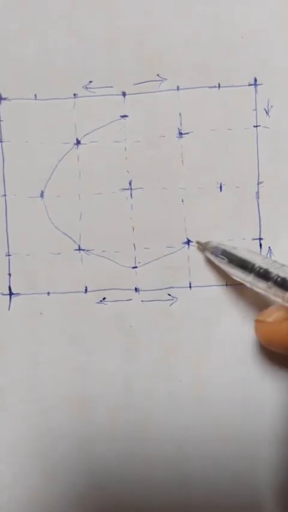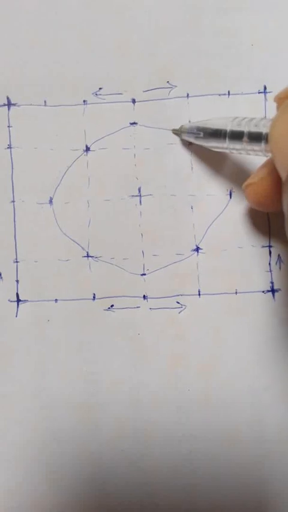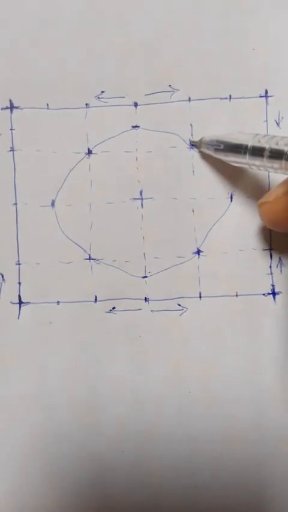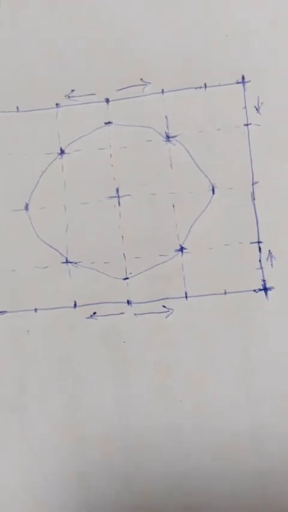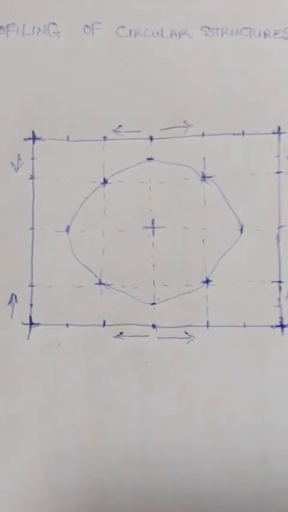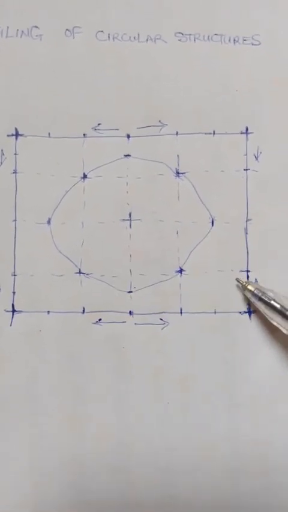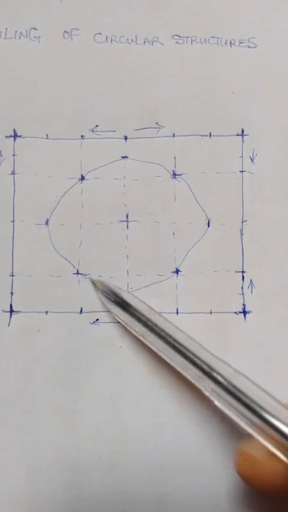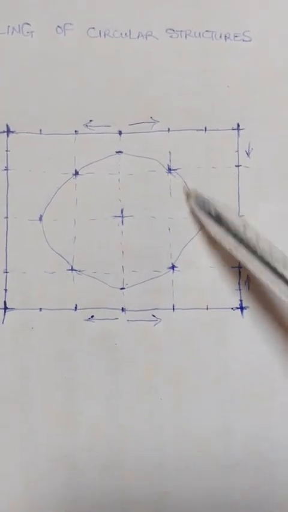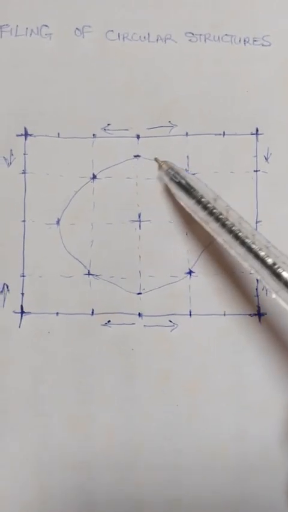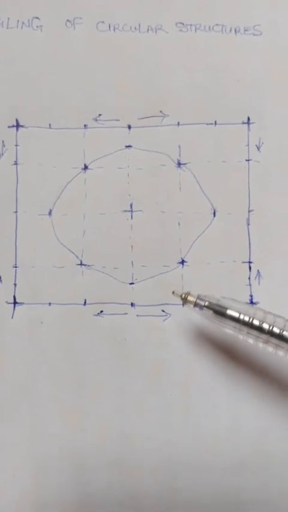Connect to this, connect to this, connect to this, and to this. So this is how you now form the circular structure. Understand that with the profile now, these points are where you are expected to introduce your columns. Then you use your walling unit to get the curves for that circular structure.